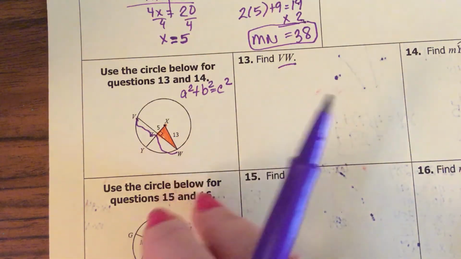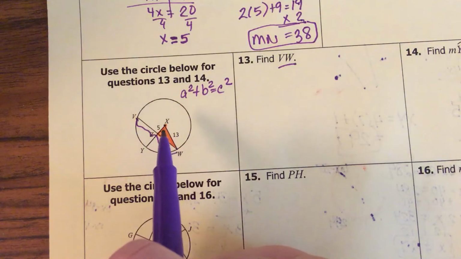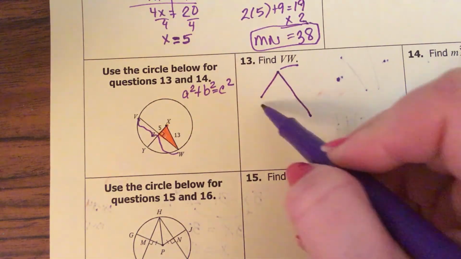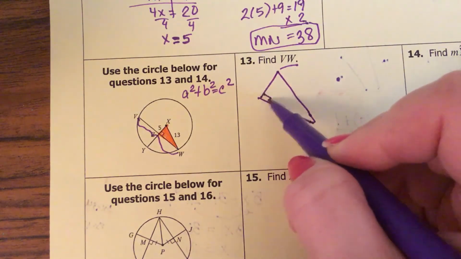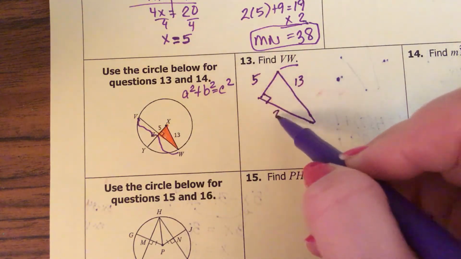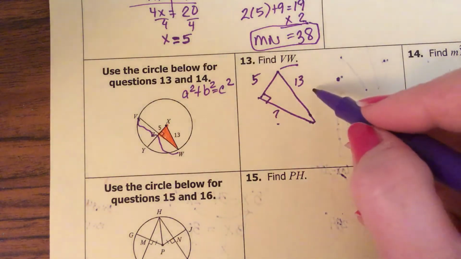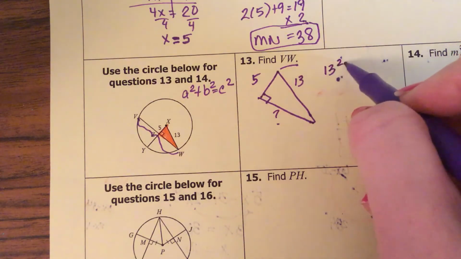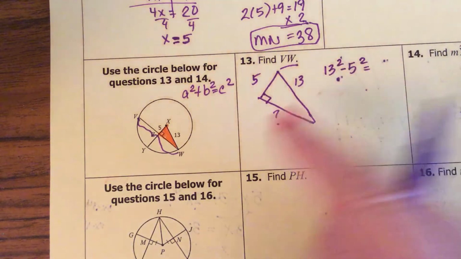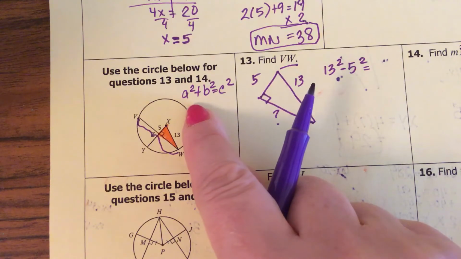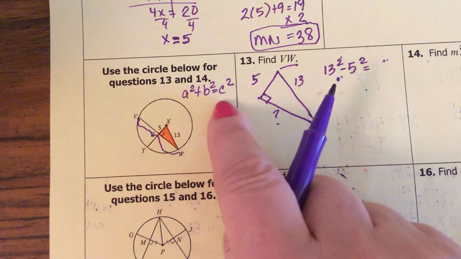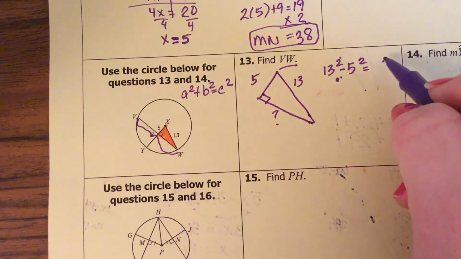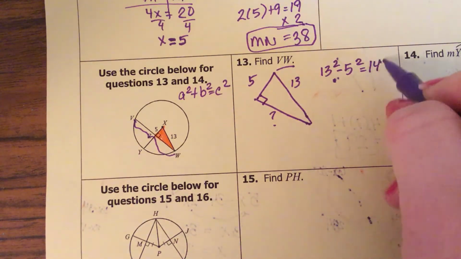But what I'm going to start with is right there in the triangle. So basically I have this right triangle that has 5, 13, and I need to know what that side is. So remember when we're given the hypotenuse that we can subtract and say 13 squared minus 5 squared. You can put it in here if you want to. You would have x squared plus 5 squared equals 13 squared, but we're still going to end up subtracting. So if I subtract, I end up getting 144.